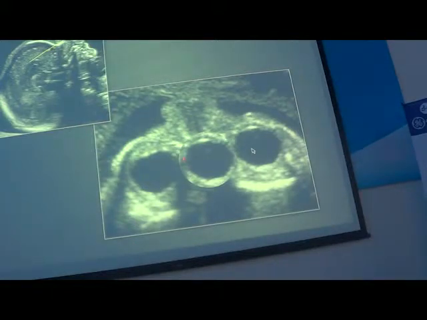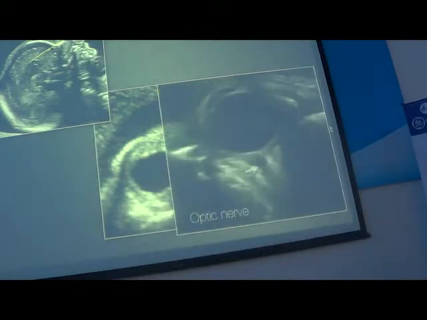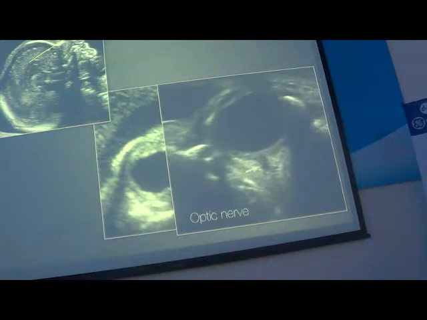If it's more, that means you have a hypertelorism. If it's less, that means you have a hypotelorism.